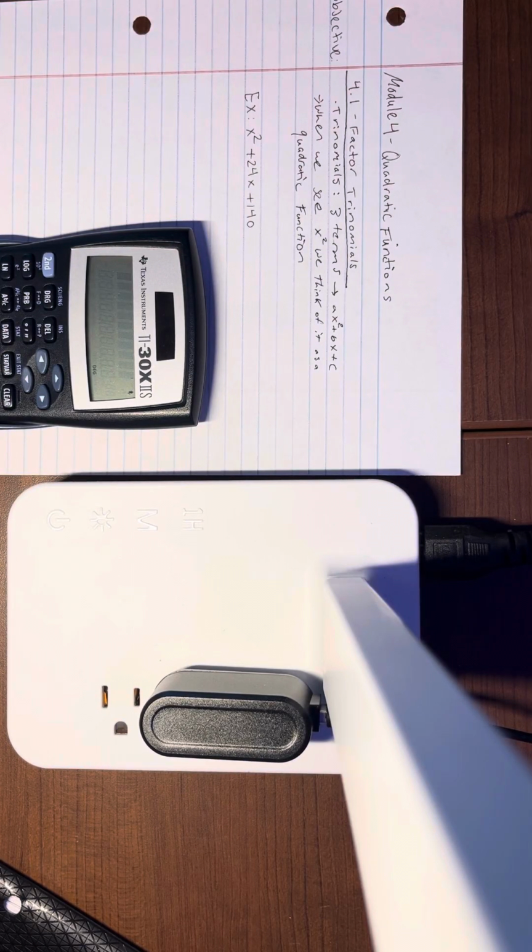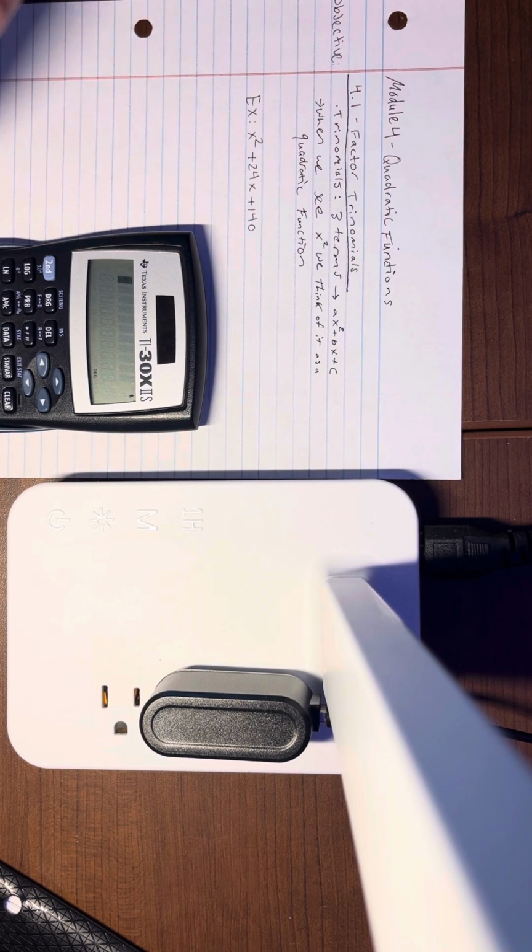Hello everyone. So this week I worked on Module 4, which covered quadratic functions. And so I'm going to go over 4.1, which goes over factoring of trinomials. So if you see right here, the objective is trinomials for this video.